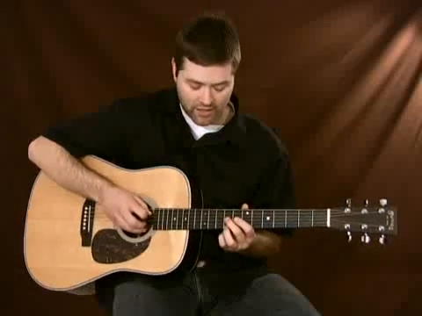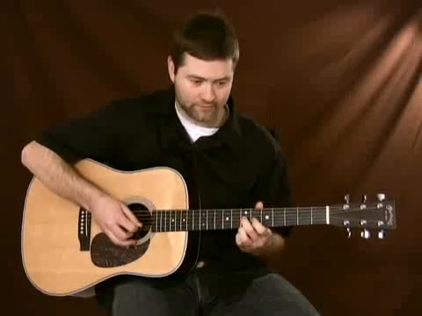If you want to turn around and go back to the beginning of the piece, you could end on a D5, an E9, and then go back to the beginning.